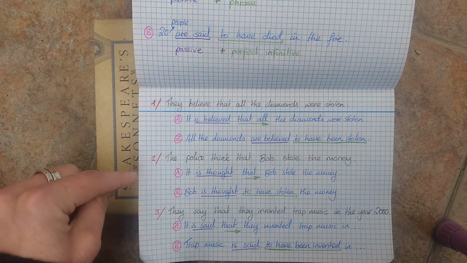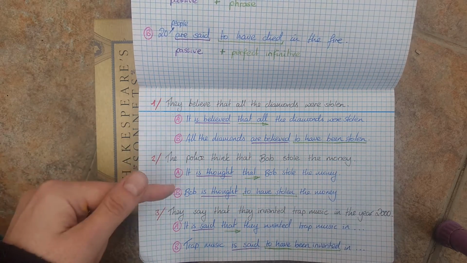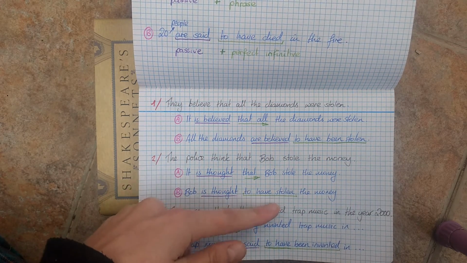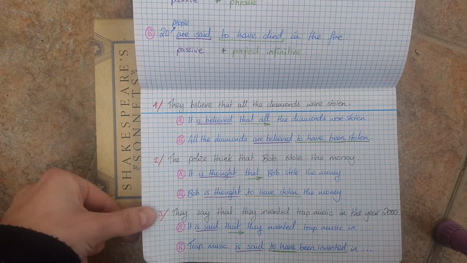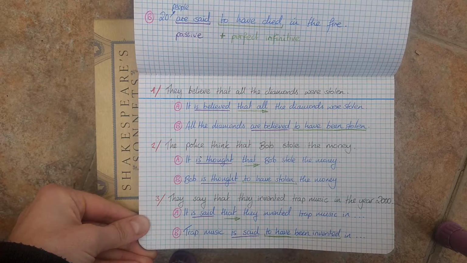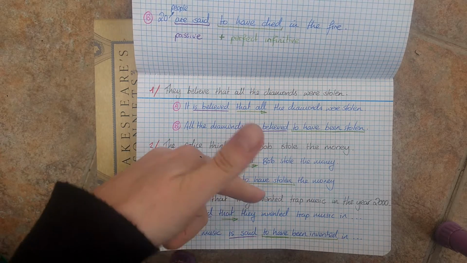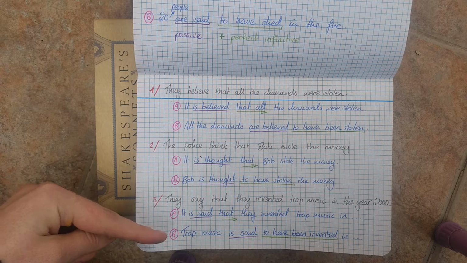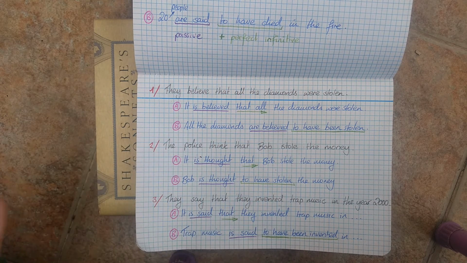Or the police think that Bob stole the money. It is thought that Bob stole the money. Or Bob is thought to have stolen. Again, going back to this perfect infinitive. And number 3, they say that they invented trap music in the year 2000. It is said that they invented trap music in the year 2000. Or trap music is said to have been invented.